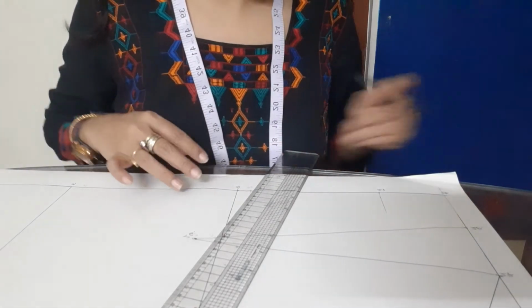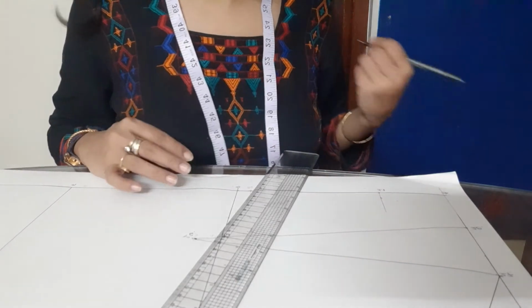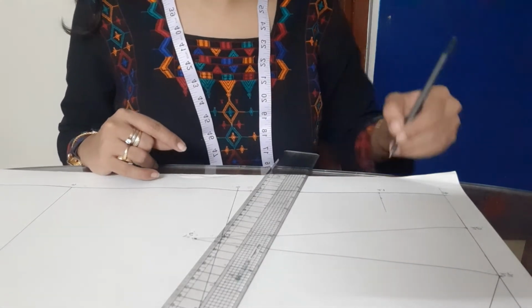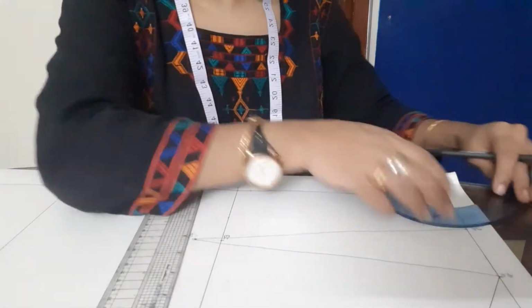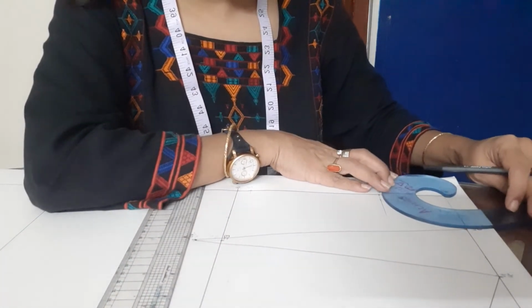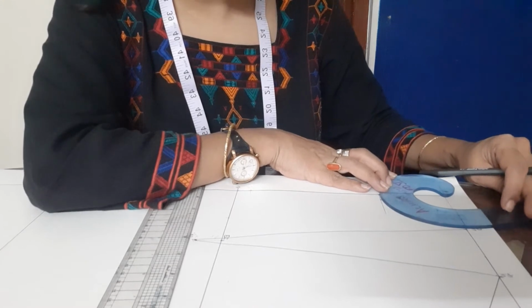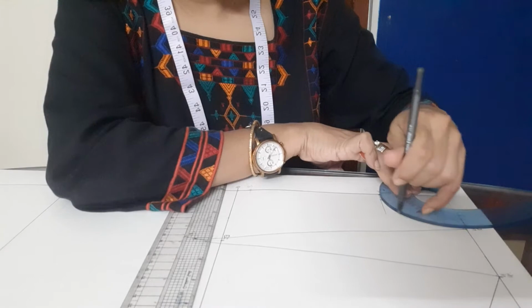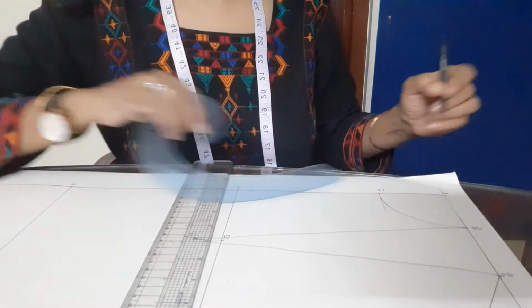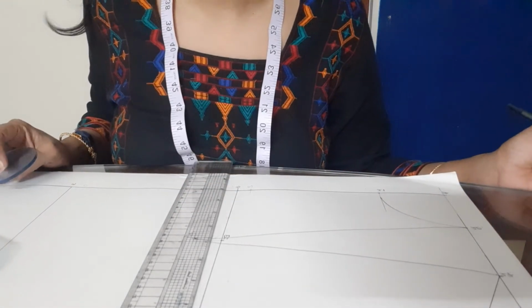I use this as the starting point, mark a point approximately 2 centimeters away or 1.5 centimeters away, and use that. Please do note for future reference which parts of the French curve I am using to create my necklines. That is my neckline for the front.